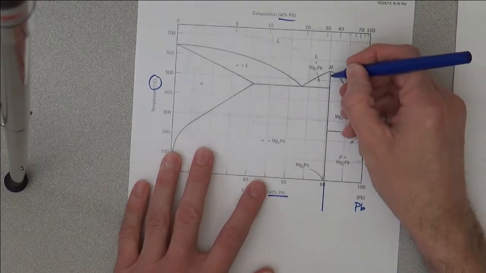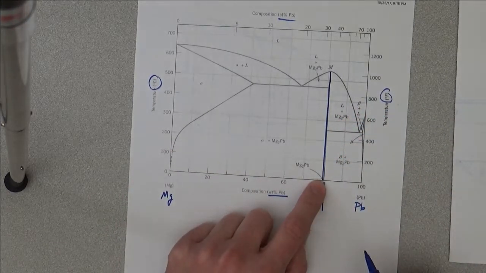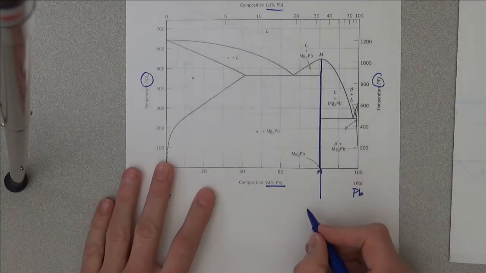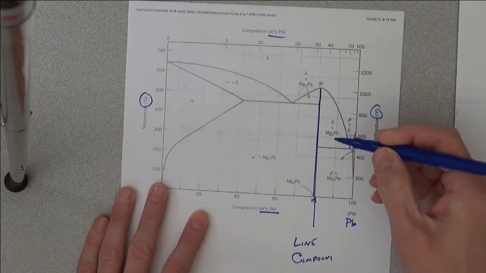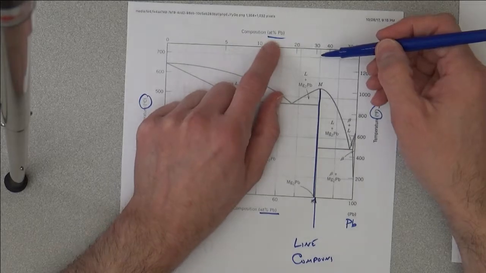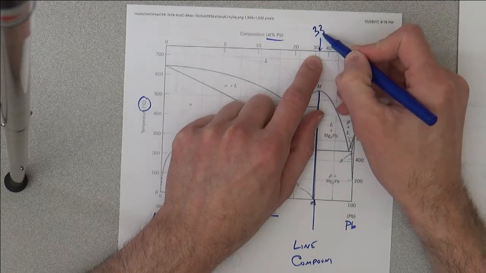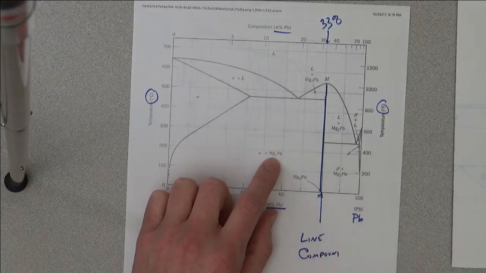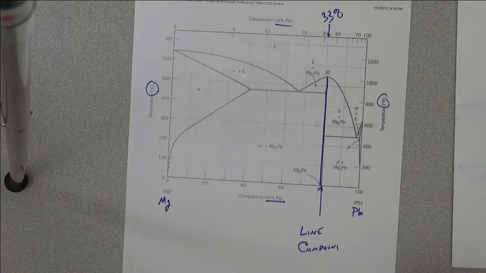This Mg2Pb is a stoichiometric compound. We call this a line compound. If you look up here at the atomic percent, that is 33%, which corresponds to Mg2Pb. So 2 parts magnesium to 1 part lead. This is a line compound and it's stoichiometric, so it will not form a solid solution.